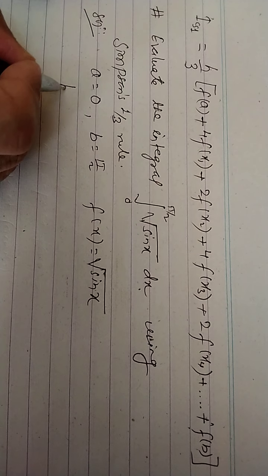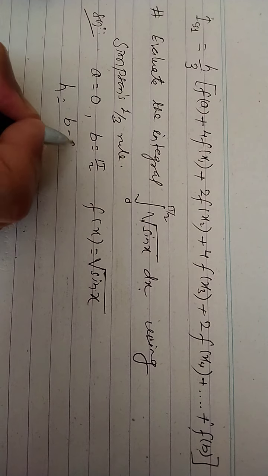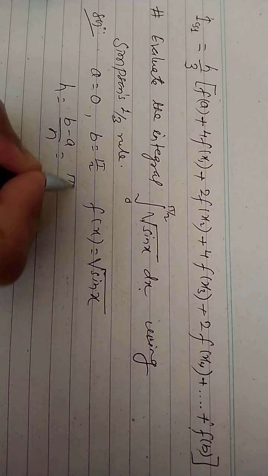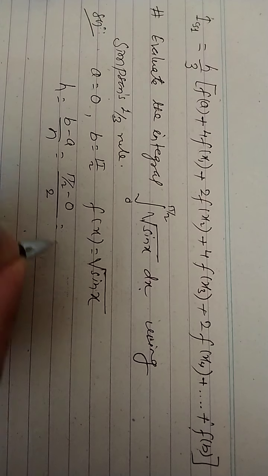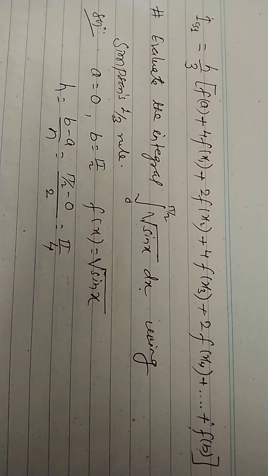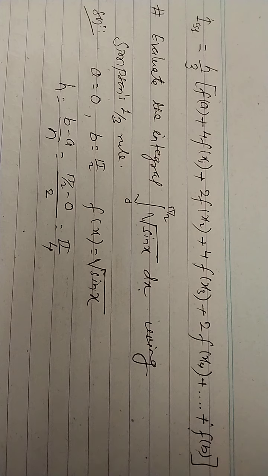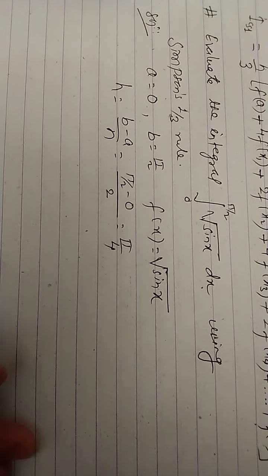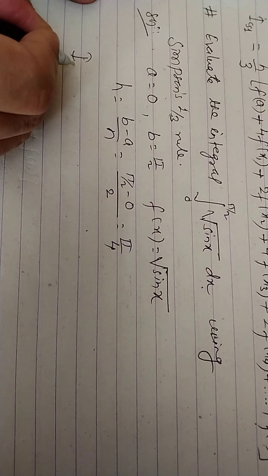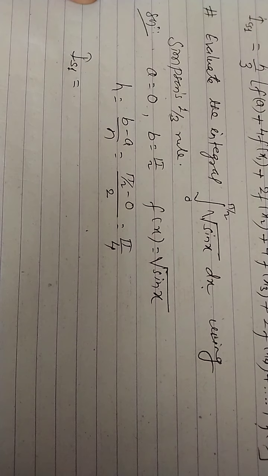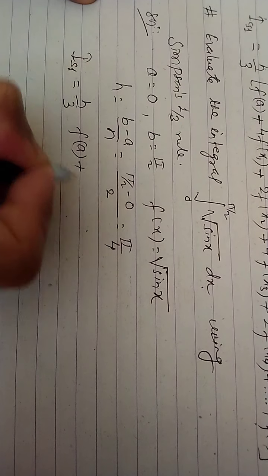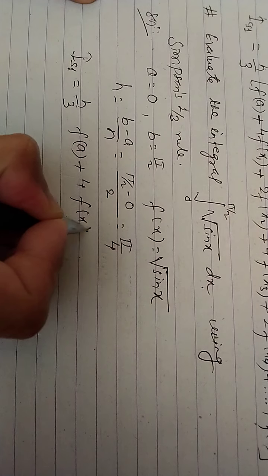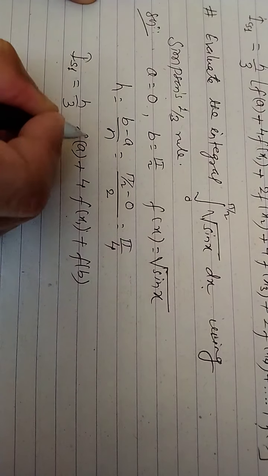So let us calculate the value of h. In case of basic Simpson, it's b minus a by n. So that will be pi by 2 minus 0, and basic Simpson's ko lagi n 2 huncha, so that is pi by 4. Got it? So we know IS1 will be equals to what? h/3 [f of a plus 4 f x1 plus f b]. That was our formula.